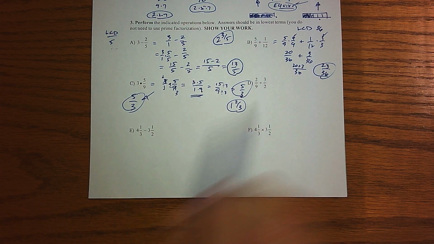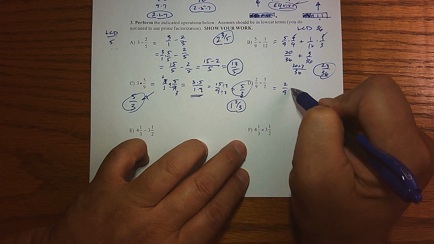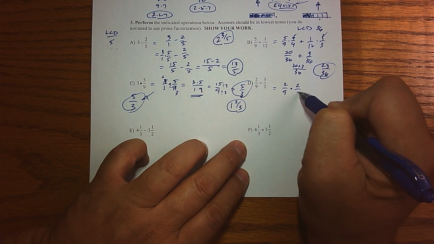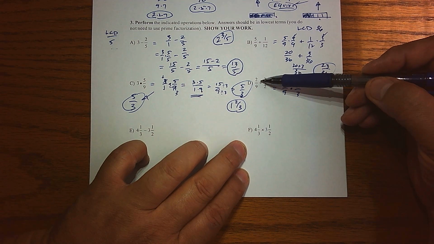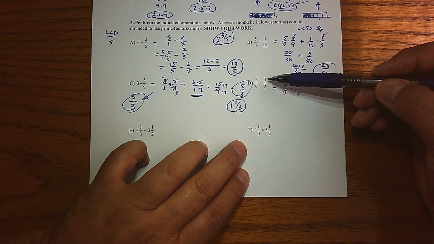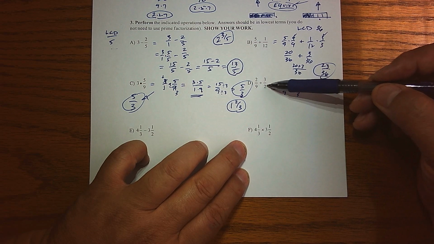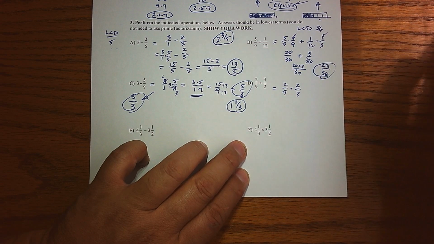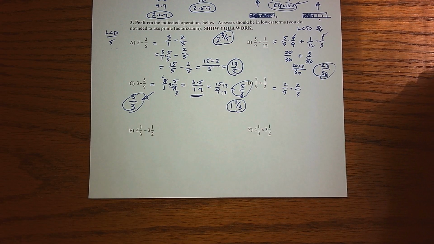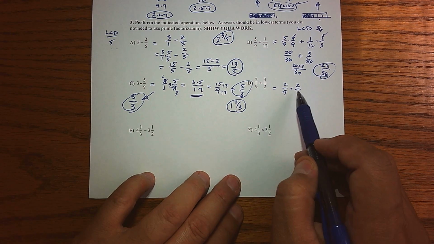So letter D, we're doing a division. Well, division for fractions is defined to be the multiplication of the reciprocal. So I leave the first fraction alone. Division changes to multiplication, and then the second fraction, we make it its reciprocal. So the reciprocal of 3/2 is 2/3. So that is how we divide fractions, no matter what the fraction looks like, no matter what we're doing. Division is the multiplication of the reciprocal.